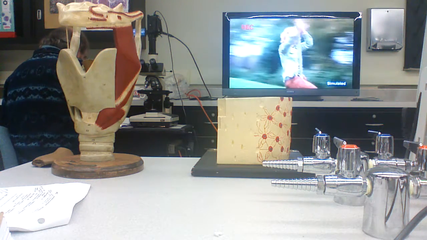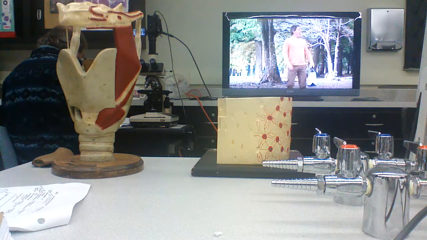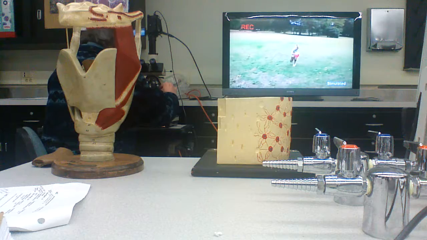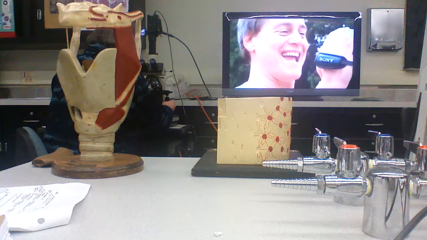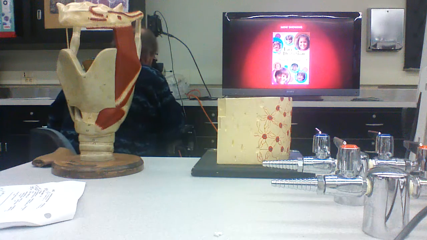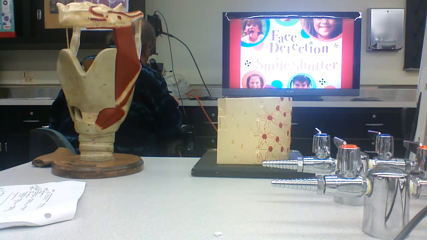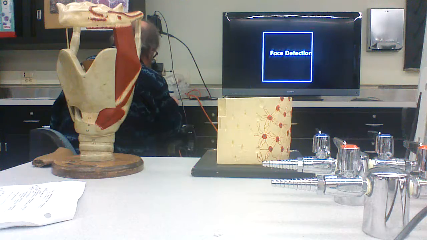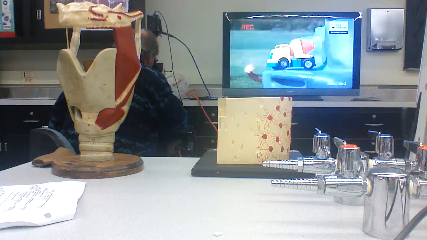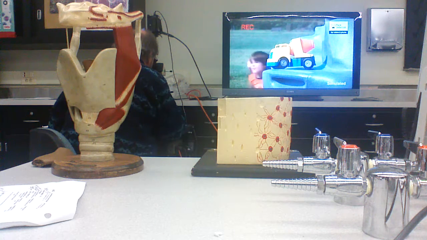So this is called endochondral ossification, or sometimes intracartilaginous, depending on your author. And these are developing finger joints.